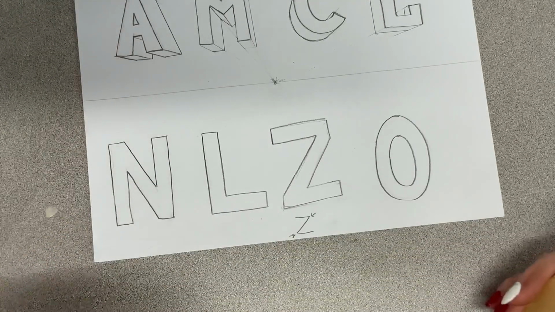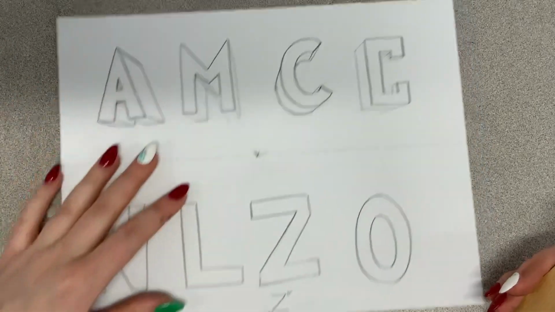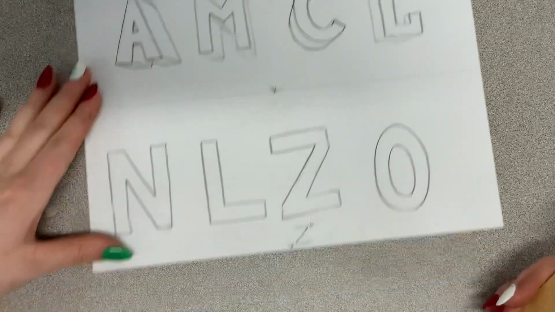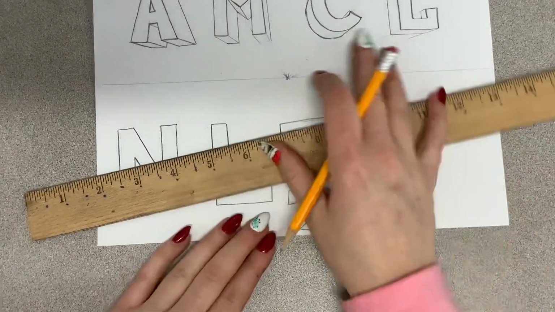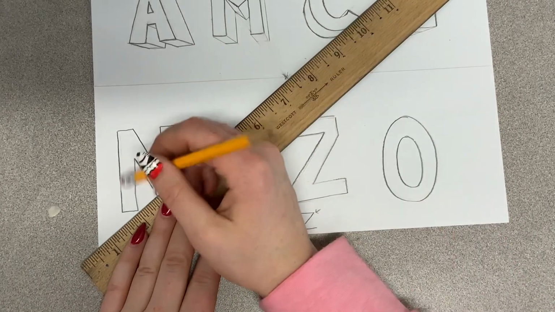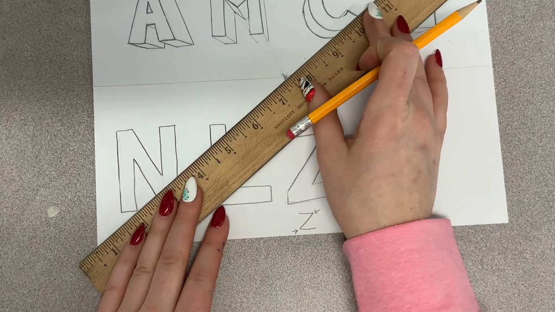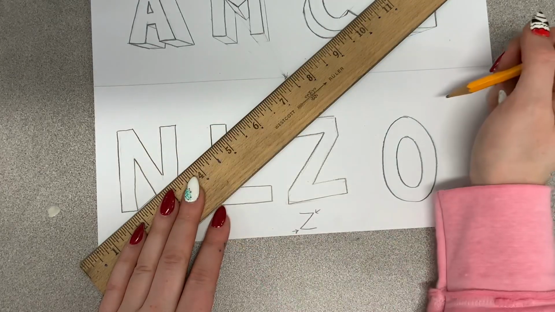So we don't have to cut off these letters. It's only an option for your project, so I wanted to show you how if you wanted to do that. But now I'm going to show you what it's going to look like if you don't. So let's start on the letter N. On the left leg, we have the very bottom right corner. We're going to draw that until it hits the letter N and then stop.